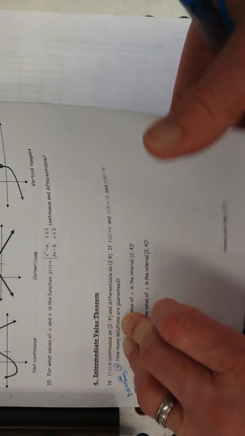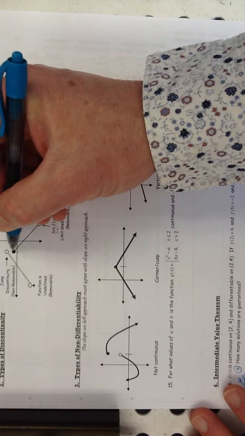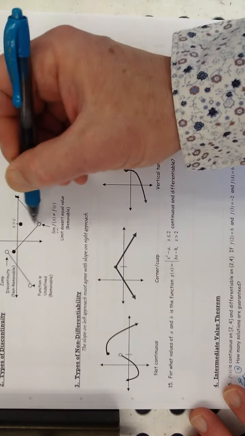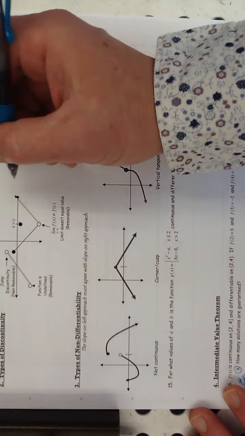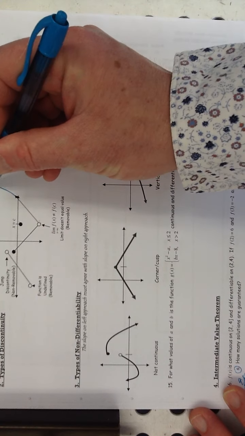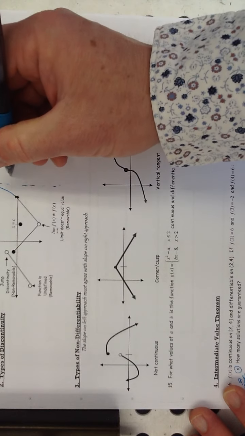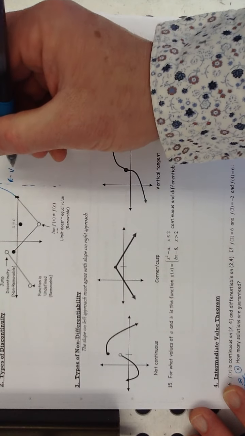Oh, and here we go. Types of discontinuities. There's your jump. There's your hole, and also in this graph we should include vertical asymptotes. That's a type of discontinuity also. All right.